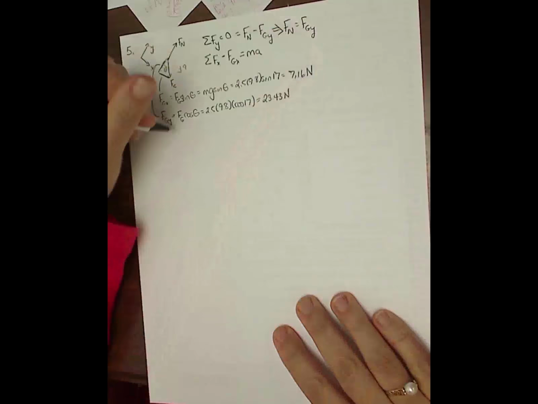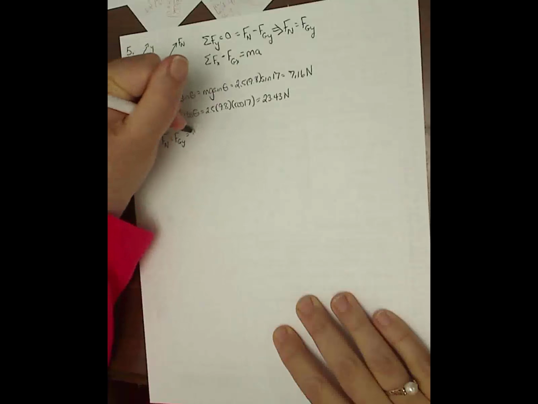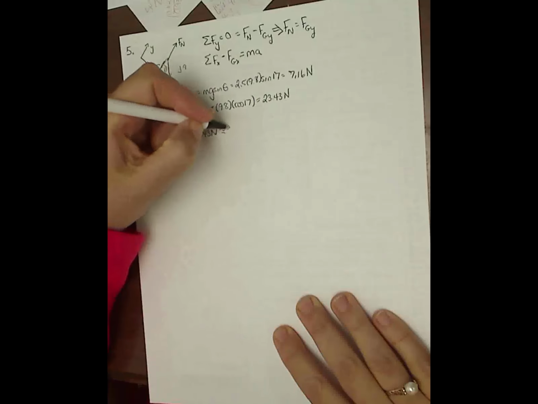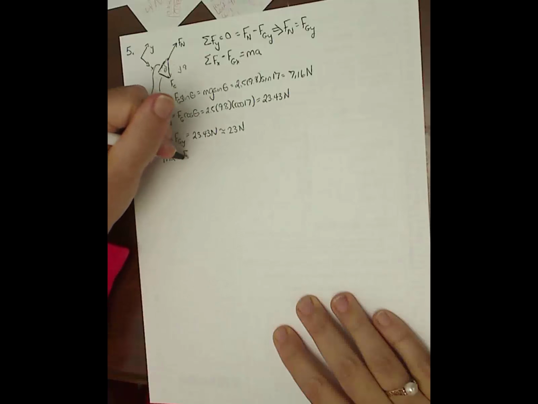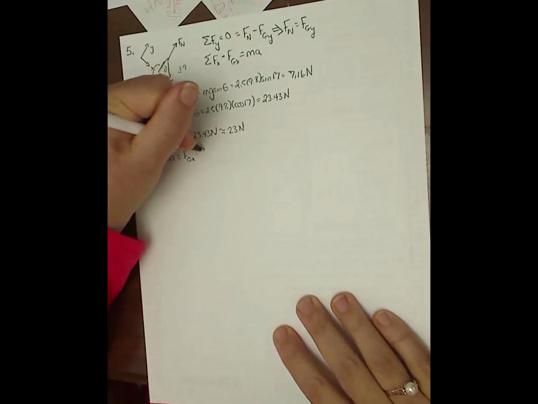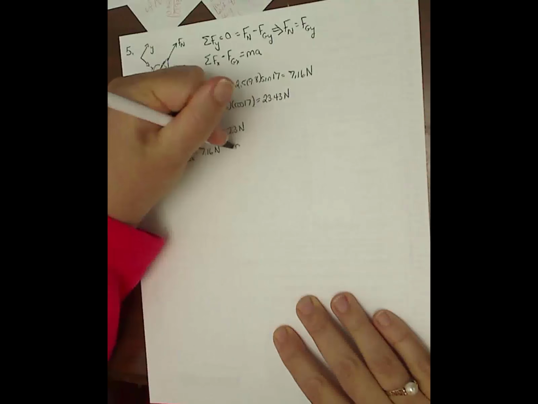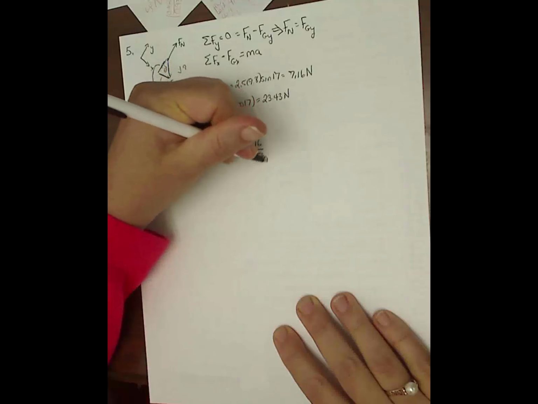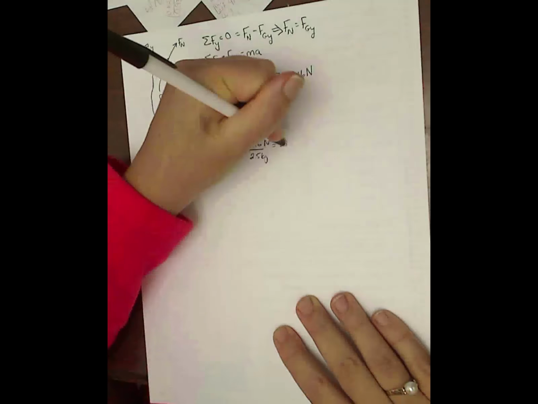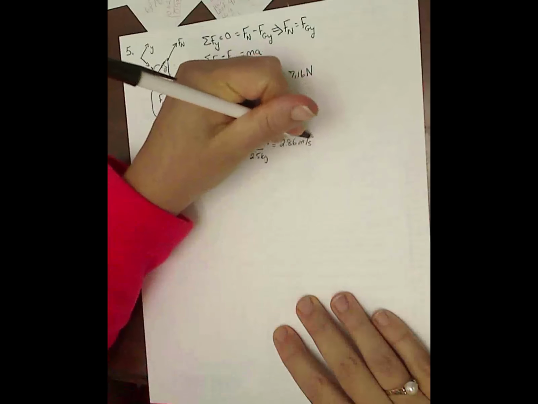newtons. Alright, so my normal force is equal to Fgy. So that's 23.43 newtons. And 2 sig figs gives us 23 newtons. The mass times the acceleration is equal to Fgx. So that's 7.16 newtons. So the acceleration is 7.16 over 2.5 kilograms, which is 2.86 meters per second squared.